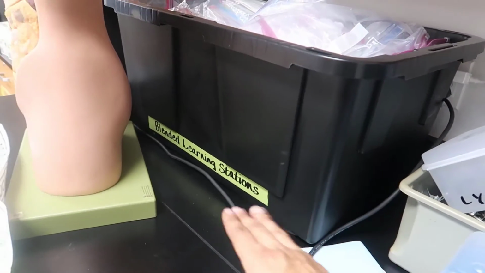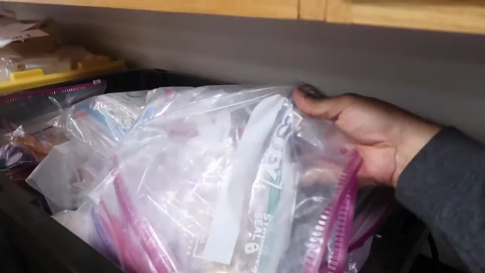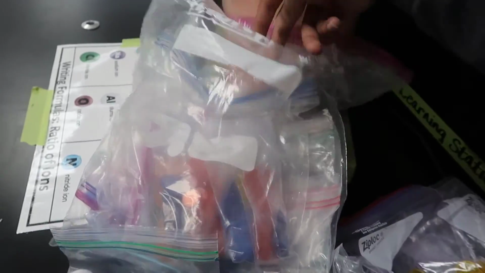So actually, let me show you where my stations are at, and sorry for the mess. And so I have a tote that says Blended Learning Stations, and this is the one that had all the ionic bonding stuff in there. There's still stuff in here, but you can see I have a bunch of chips from when I ordered a long time ago.